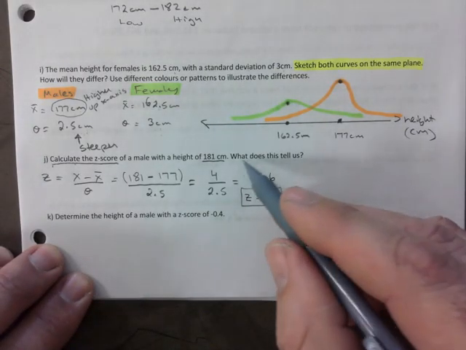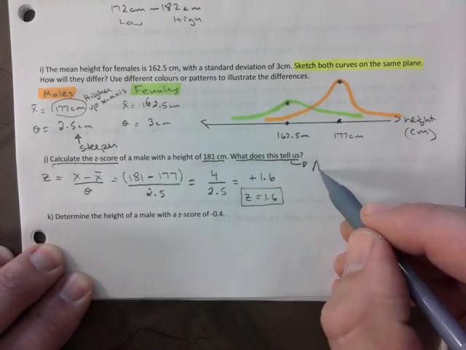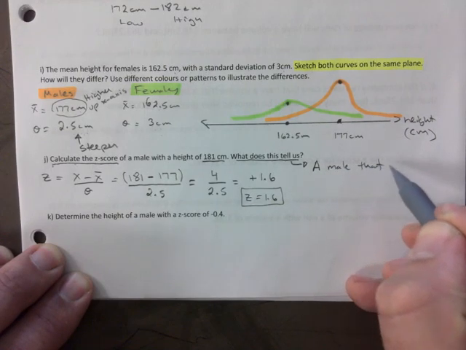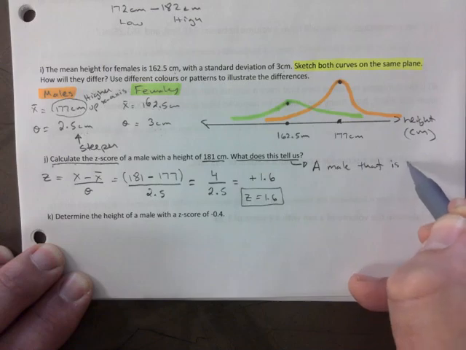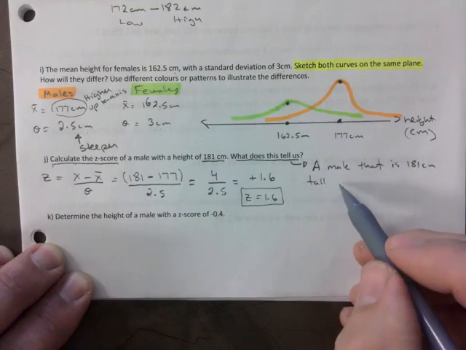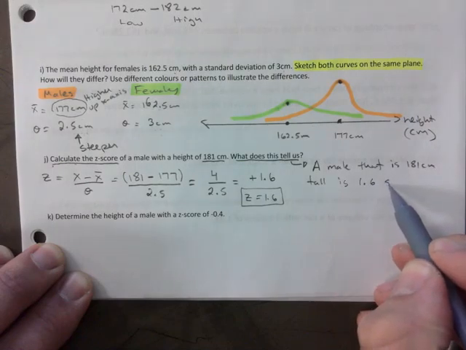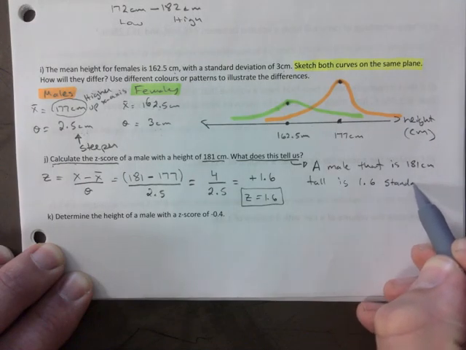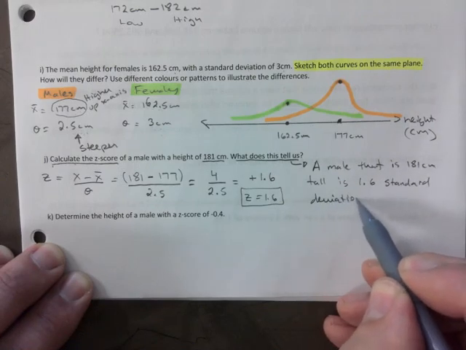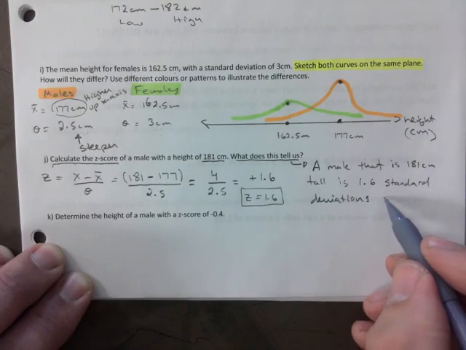So what does this tell us? This part right here. A male that is 181 centimeters tall, right, is 1.6 standard deviations, and this is the key word here, above the mean.